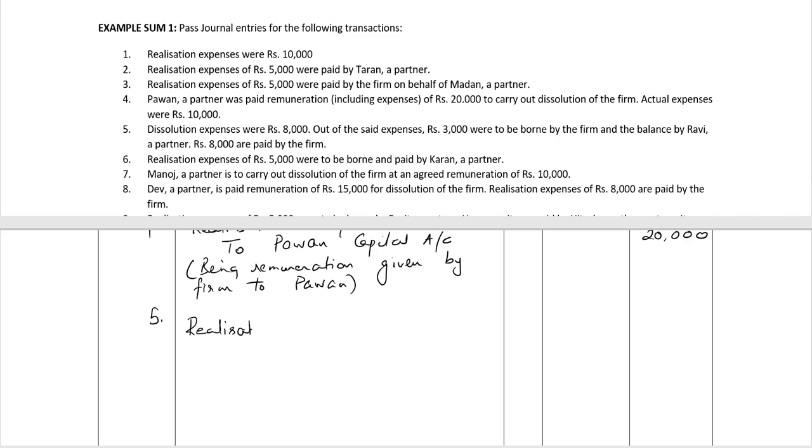Realization account debit, Ravi capital account debit, to bank account. To the extent of 3,000, which is borne by the firm and paid by the firm, we will debit realization account.